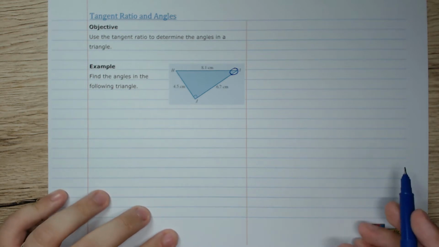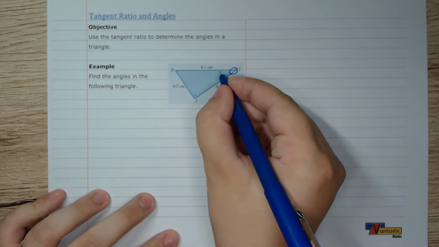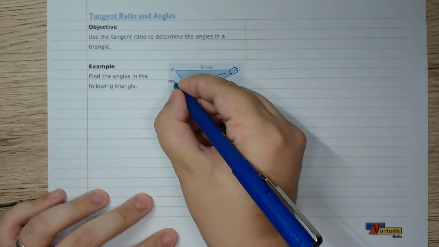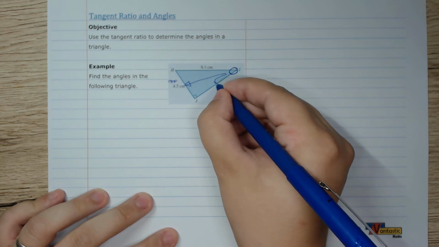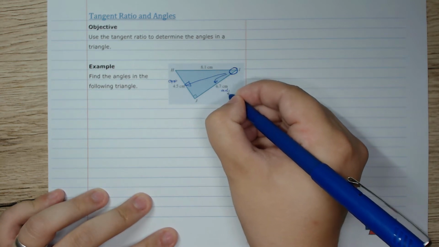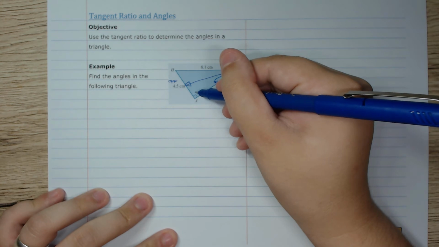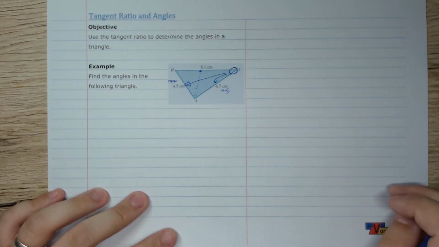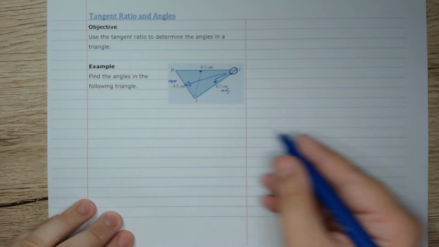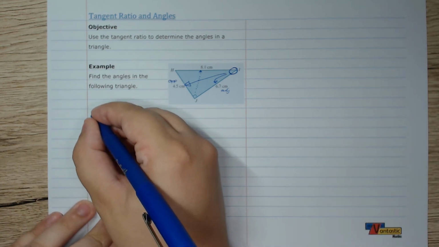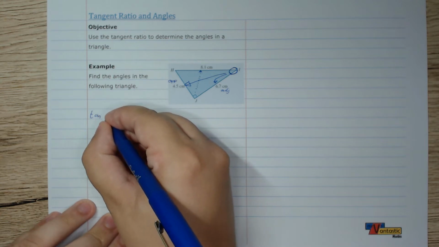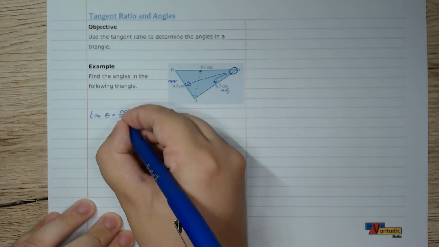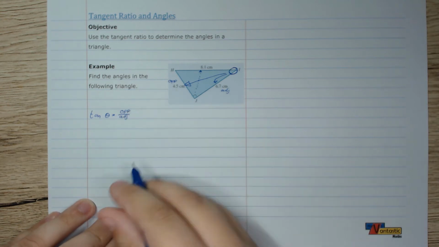Now, following our tangent conventions, we know that this side is our opposite side, and we know that this side is our adjacent side. Always remembering that the side opposite of the right angle is of course the hypotenuse. So our rule for the tangent ratio is tan of the angle is equal to opposite over adjacent. I'm shortening those.